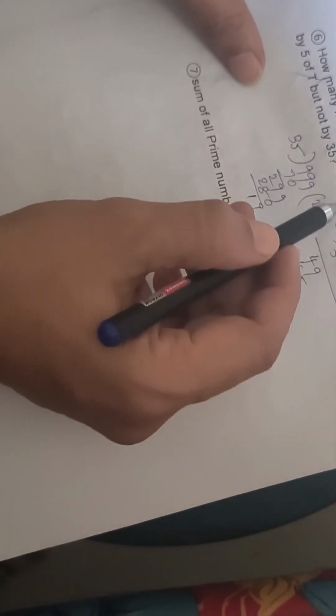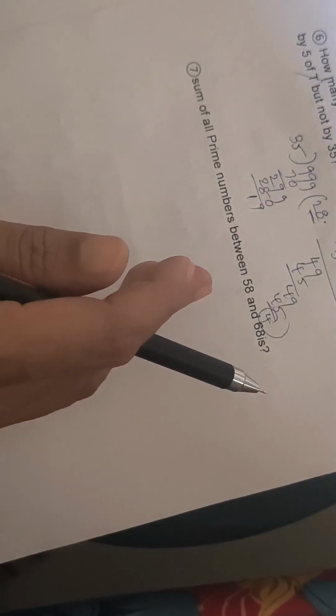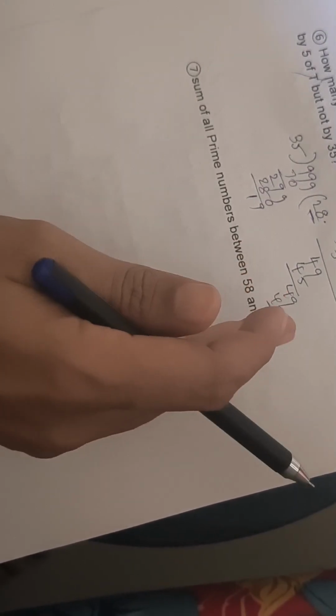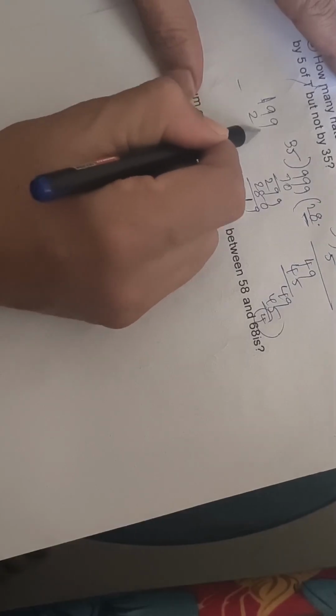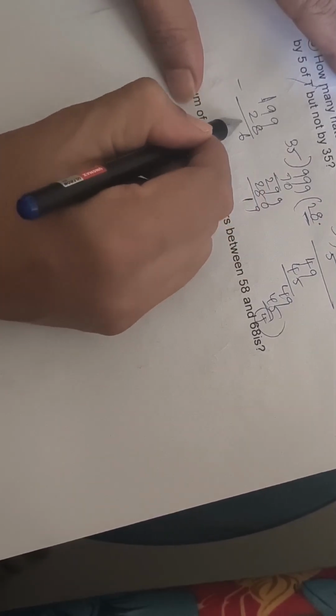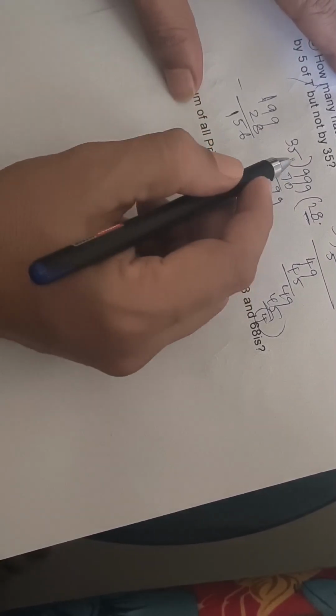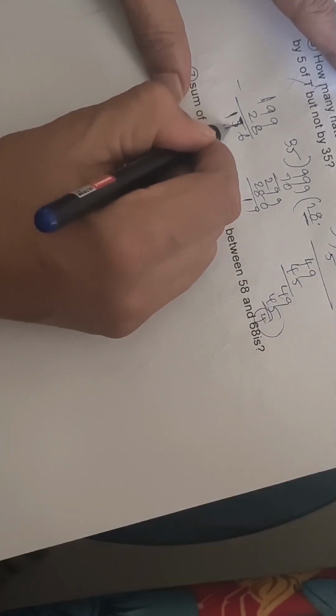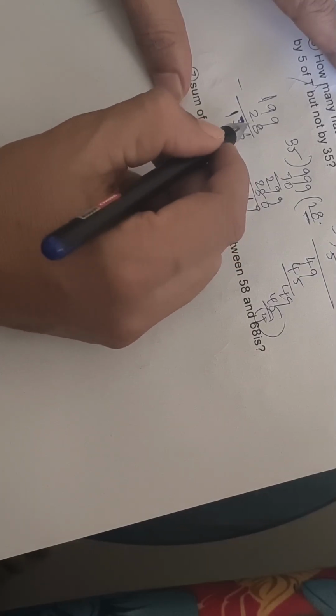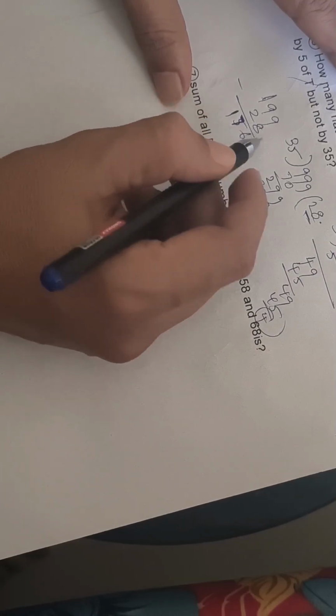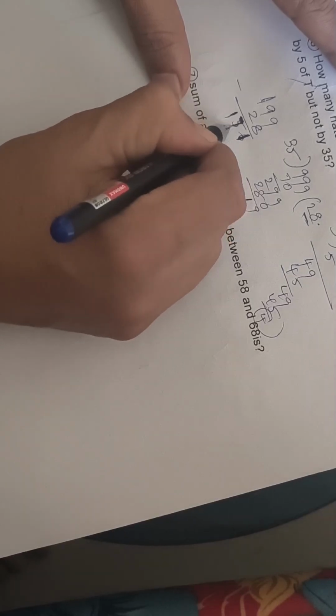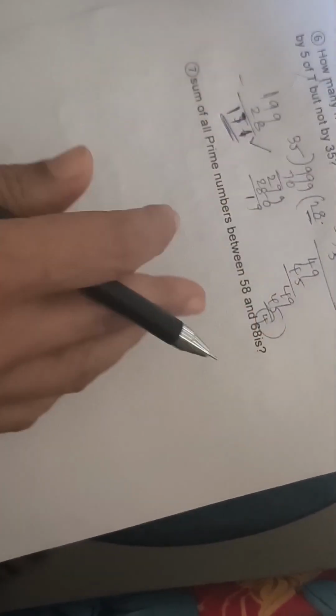Natural numbers less than 1000 which are divisible by 5 but not 35. So subtract the number of multiples of 35 from the number of multiples of 5. That is 199 minus 28, which is 171. So the answer is 171.